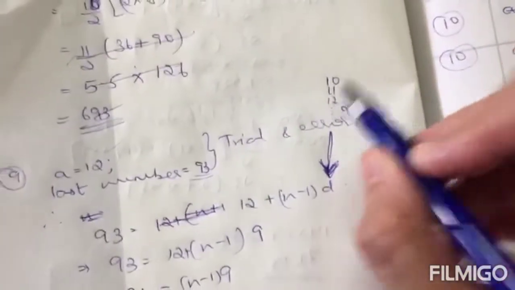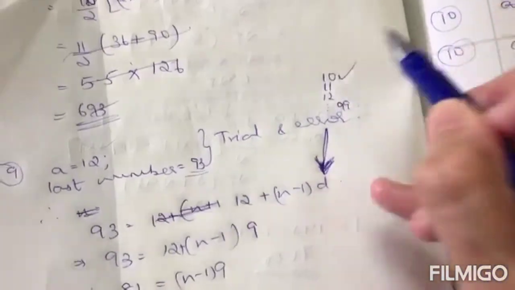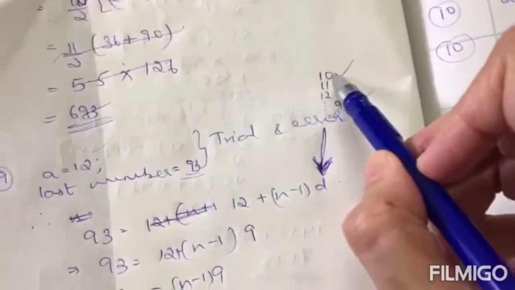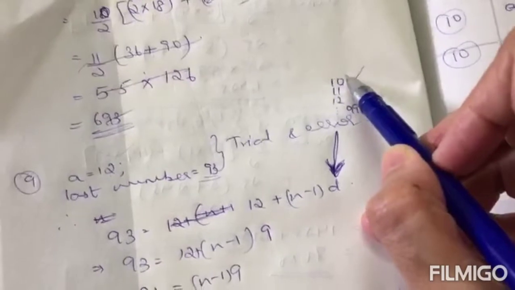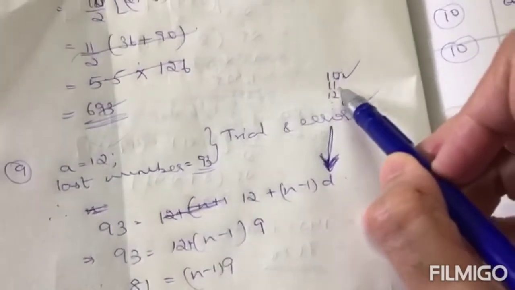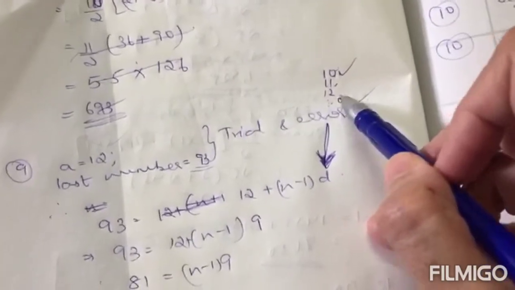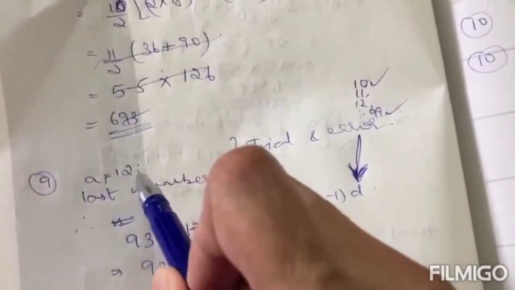How? What is the smallest 2-digit number? It is 10. What is the largest 2-digit number? It is 99. So when you divide 10 by 9, what is the remainder? It is 1. What about 11? The remainder is 2. What about 12? The remainder is 3. So A1 becomes 12.